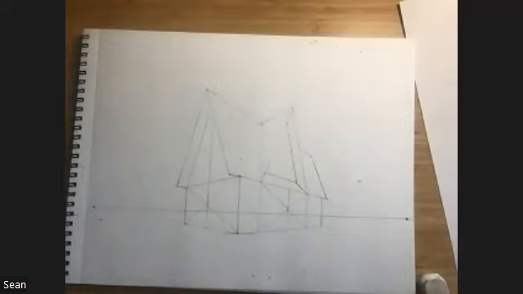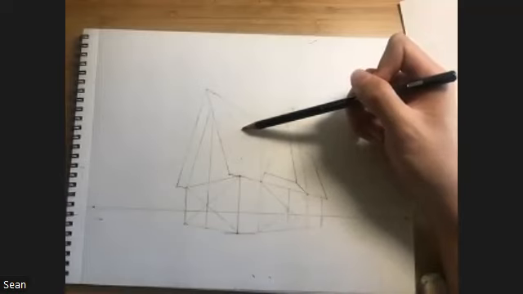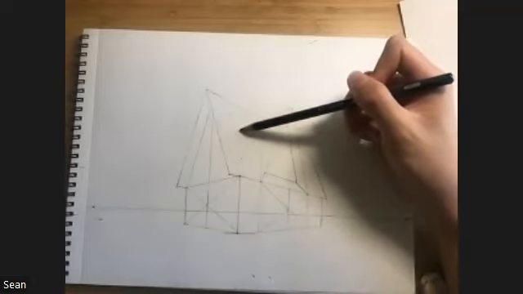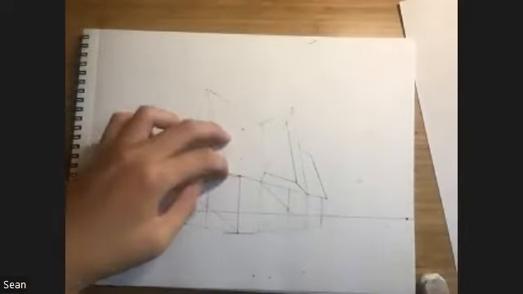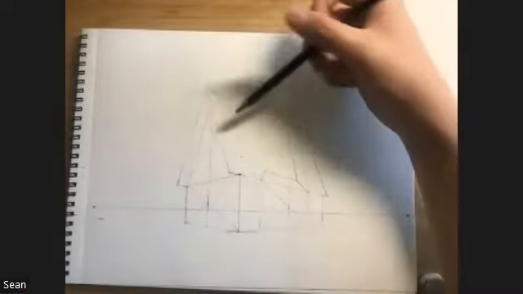And then for the top of the roof, another fourth down from the tip. And this will be the exact same on the other side. We will be determining the height of the other window by using perspective because they are on the exact same line.